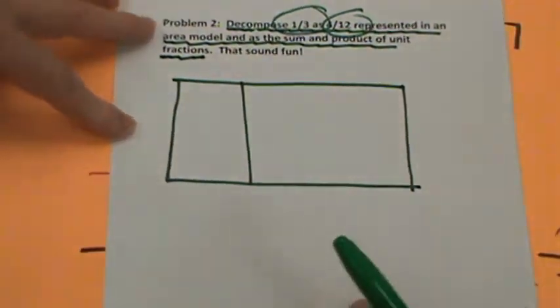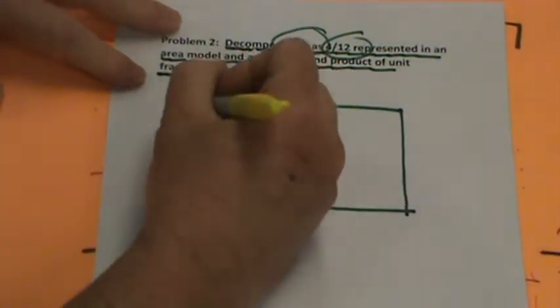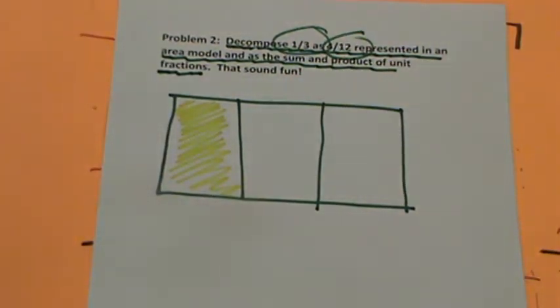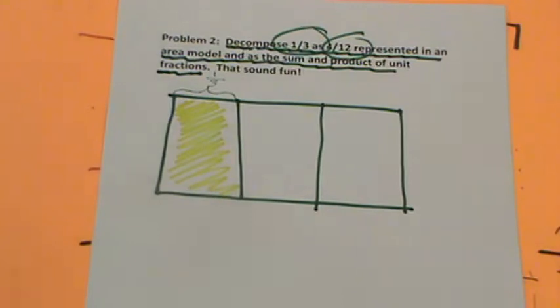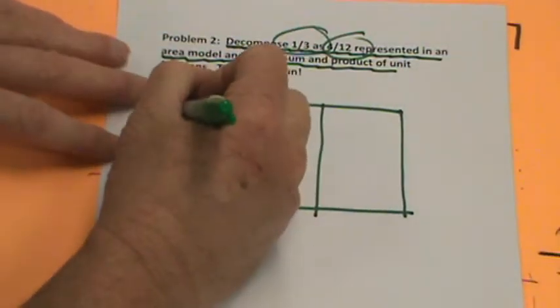Right up there it says 1/3. So there's 1, 2, and 3/3. How many am I going to shade into yellow? Well, it's 1/3, so I'm just going to take 1. And I'm going to label this as 1/3. Okay? Now, I got to get it to 12ths. How many times should I cut the rectangle? Well, 3 times what is 12? 3 times the number is 12. 3, 6, 9, 12. So 3 times 4. So I need to make 1 cut.